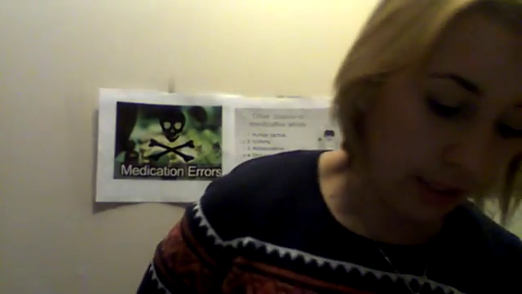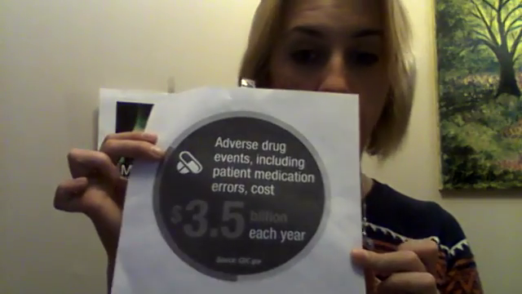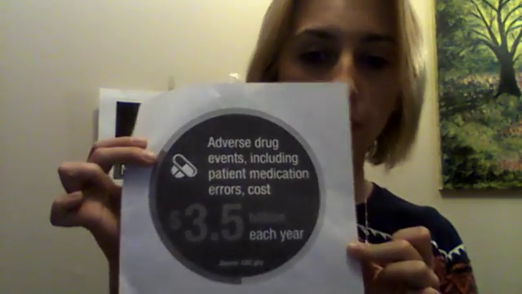So the Johns Hopkins patient safety experts have calculated that more than 250,000 deaths per year are due to medication errors. Adverse drug events, including medication errors, cost us more than 3.5 billion each year.